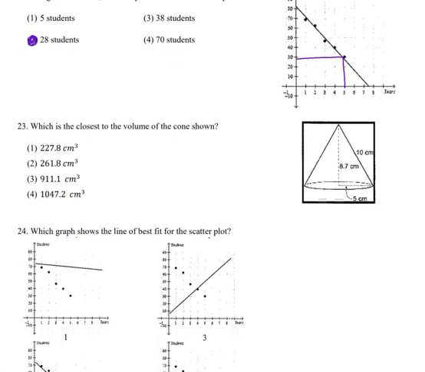So using the trend line, how many students are left after 5 years? I'm going to go to 5 years, go all the way up till I hit the line and go over. And then you'll see that it's slightly short of 30. So the best approximate is 28 students.